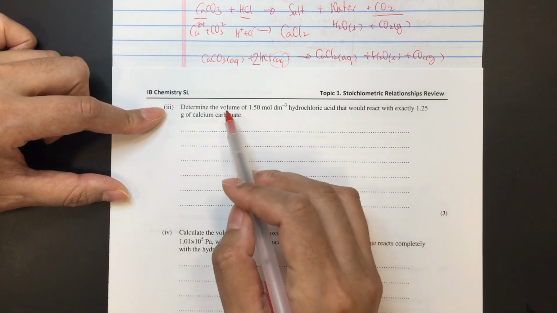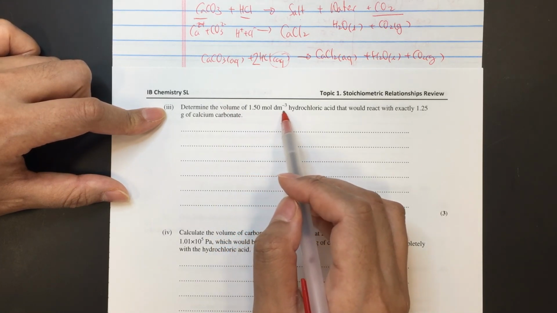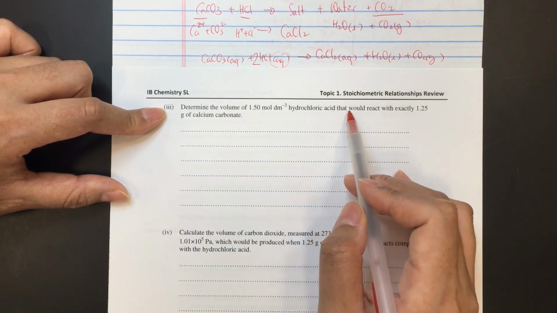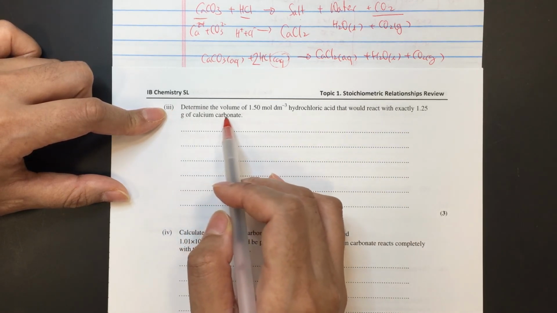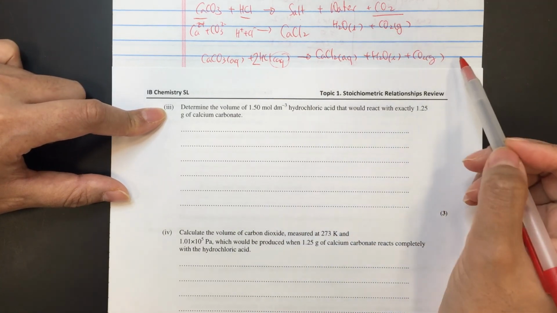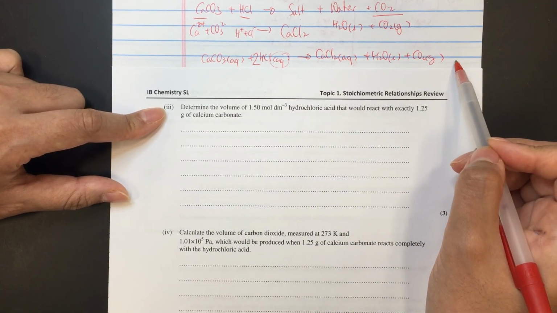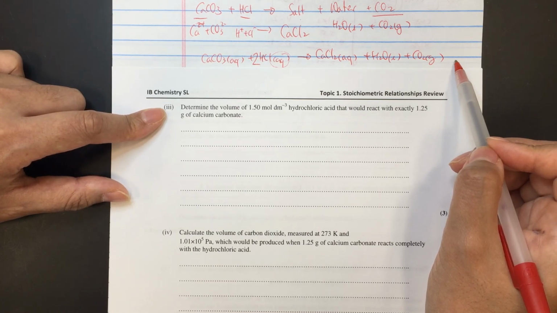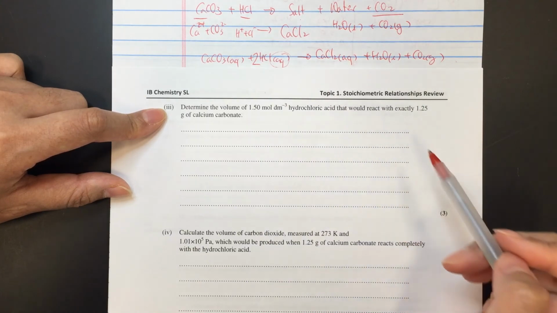Okay, so now we need to determine the volume of the 1.50 mole per decimeter cube hydrochloric acid that would react with exactly 1.25 gram of the calcium carbonate. Okay, so we need to use the balanced equation from the previous question, and we're going to use the mole ratio from here.